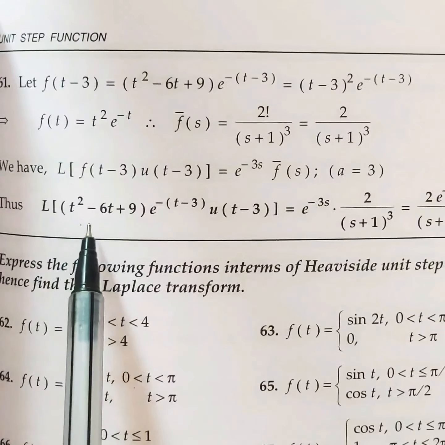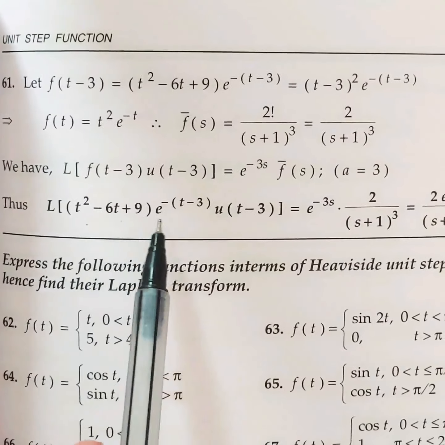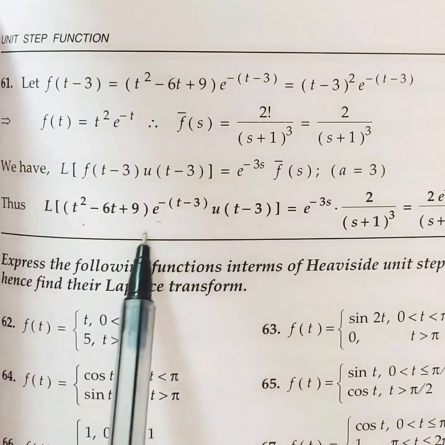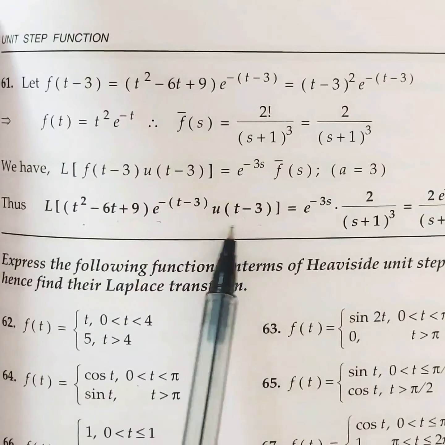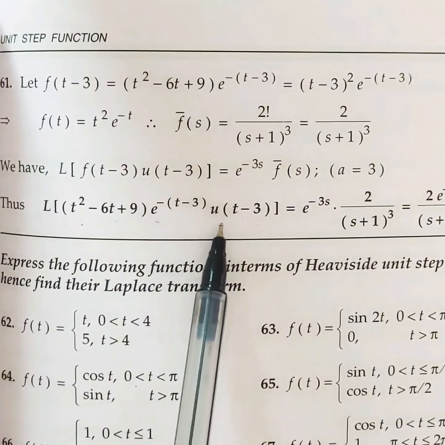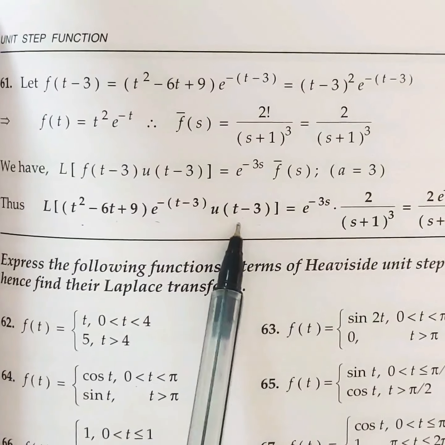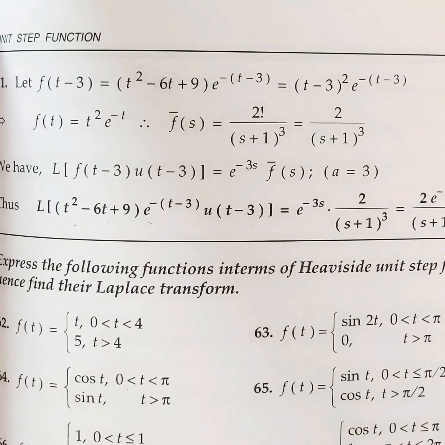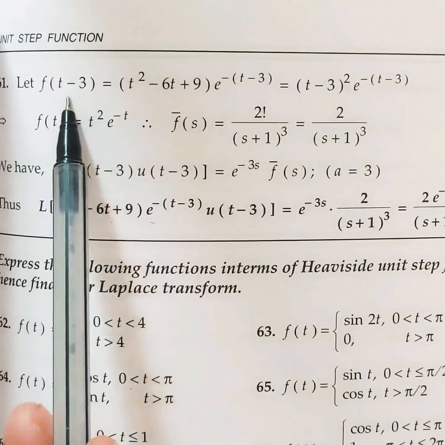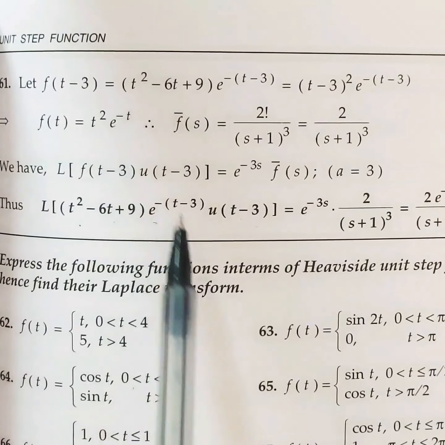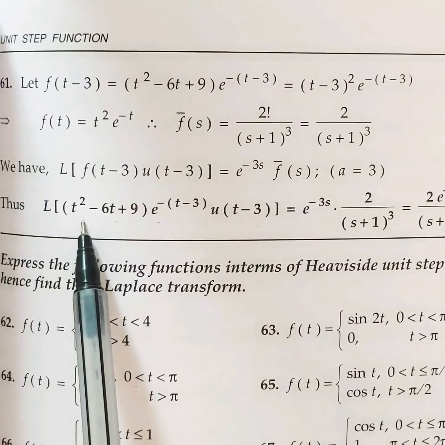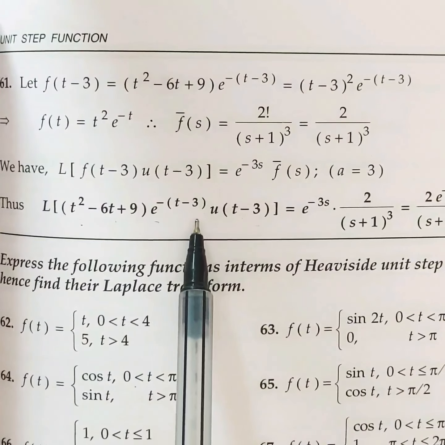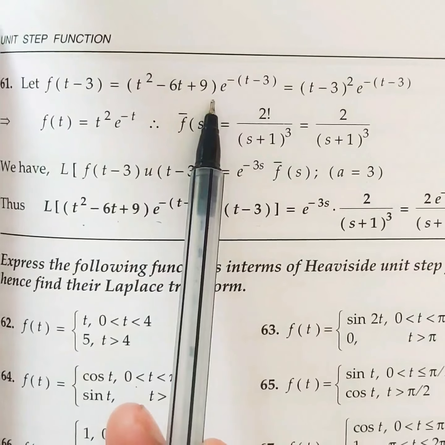Now see this problem. Find Laplace of t square minus 6t plus 9 into e power minus of t minus 3 into u of t minus 3. This is the question. Okay. So don't worry about anything. Just see this u of t minus 3. So whatever left over here is nothing but f of t minus 3. So now I am writing f of t minus 3 is equal to the leftover term. What are the terms? T square minus 6t plus 9 into e power minus of t minus 3. We have written that over here.